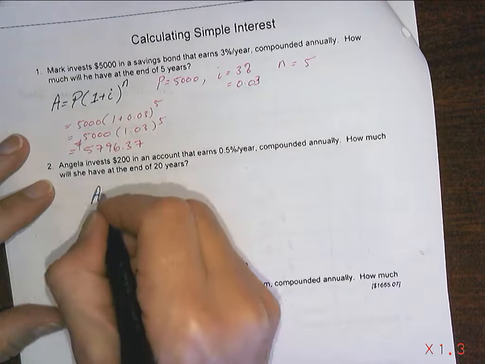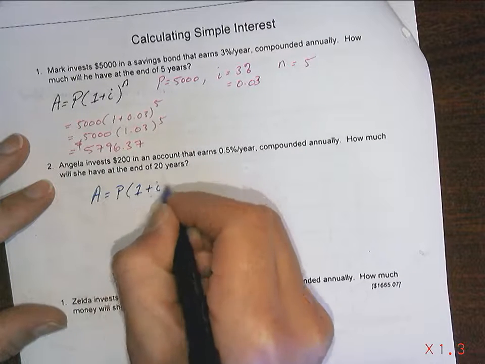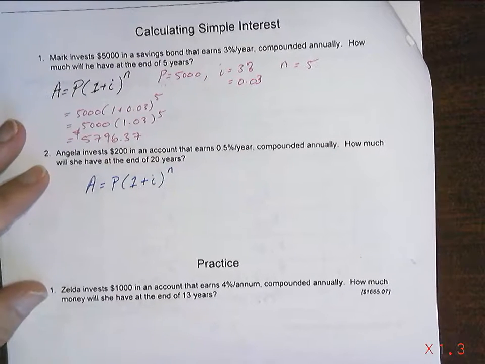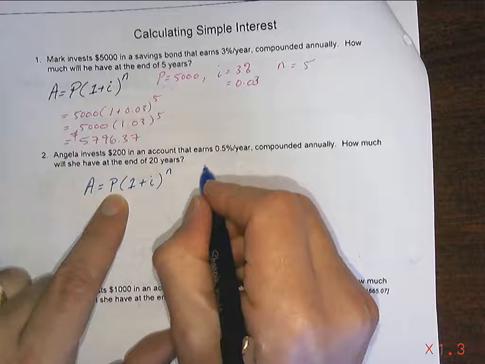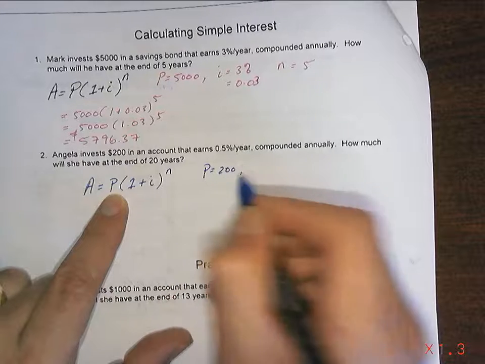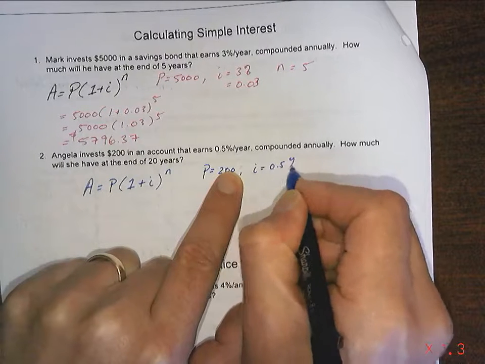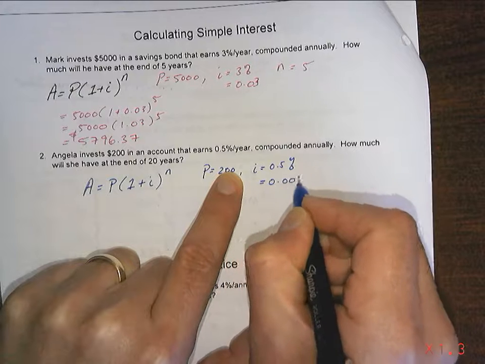So the amount is the principal times 1 plus the effective interest rate to the number of times that it's going to be compounded over the life of the loan. In this case, our principal is 200. Our interest rate is 0.5%, so changing that to a decimal is 0.005.